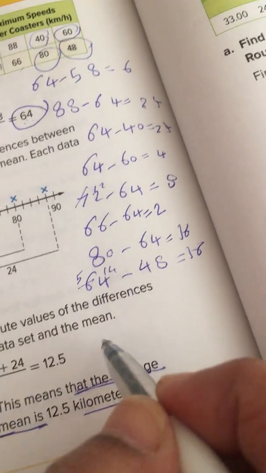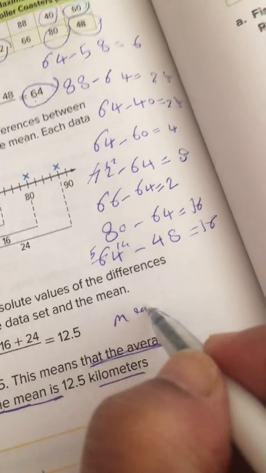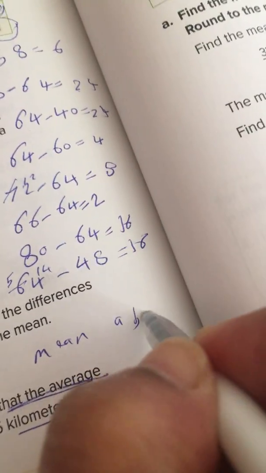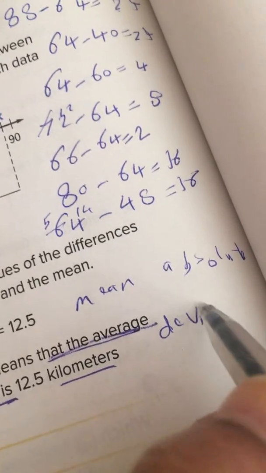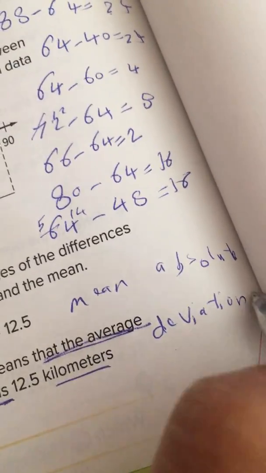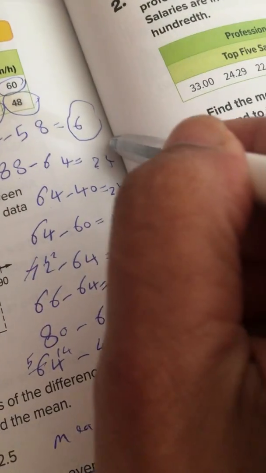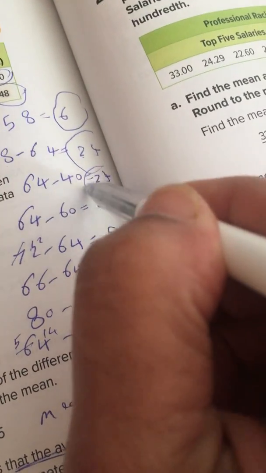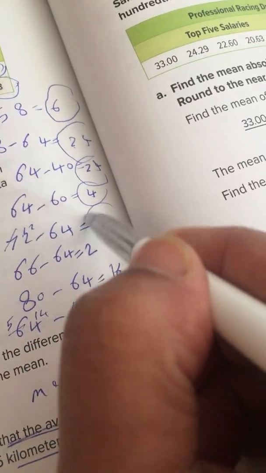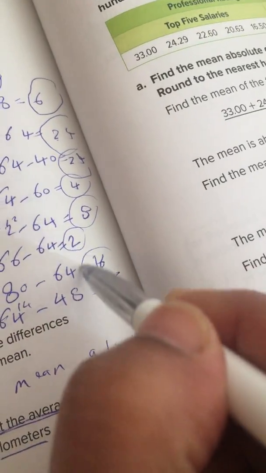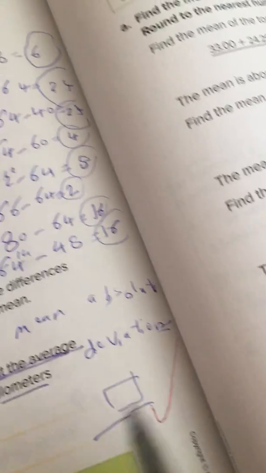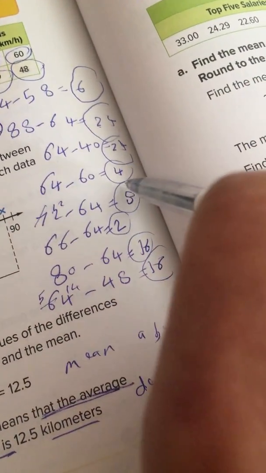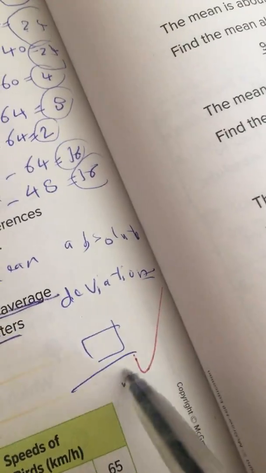To find the mean absolute deviation, I will add the answers: 6 plus 24 plus 24 plus 4 plus 8 plus 2 plus 16 plus 16. Find the total and divide by 8.